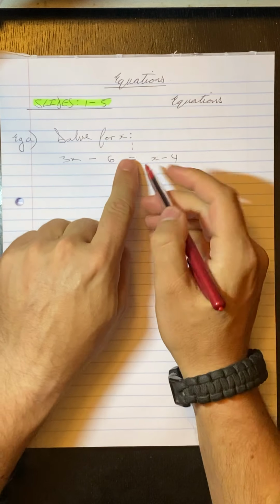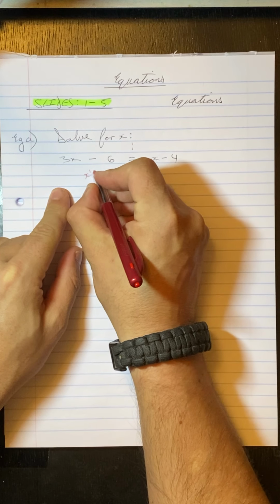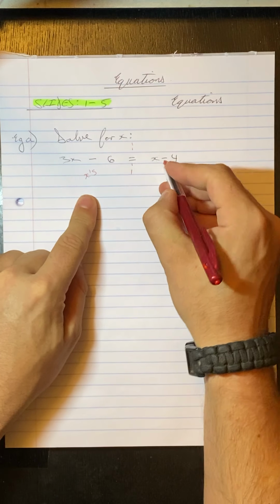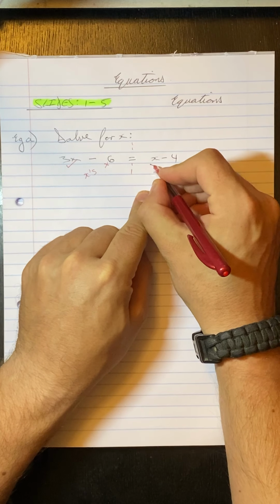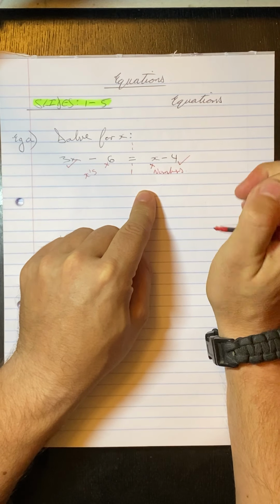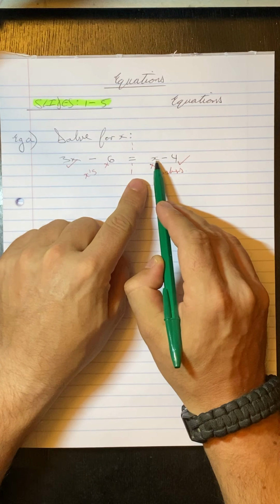All right, so what we're going to do, this equals, we can treat it as if it's a wall. And what we want on this side of the wall, on the left-hand side of the wall, is only x's. And then on this side of the wall, all we want is just numbers. Okay, so if we have a look here, this one is happy on this side of the wall. This one is not happy because we only want x's on the side, so we'll deal with them in a second. If we look at this side, this one is not happy, but this one is happy. Okay, so we've got two that are not happy. It's this minus 6 and it's this x.